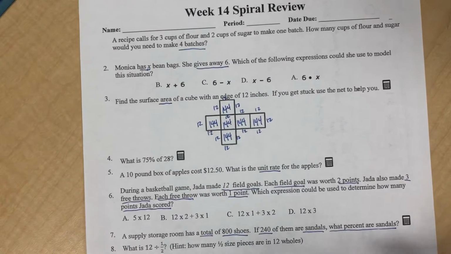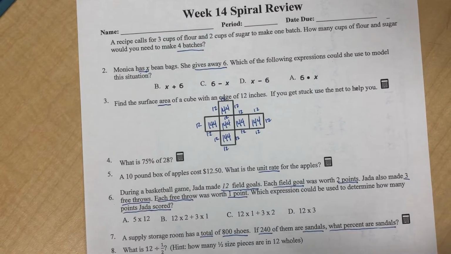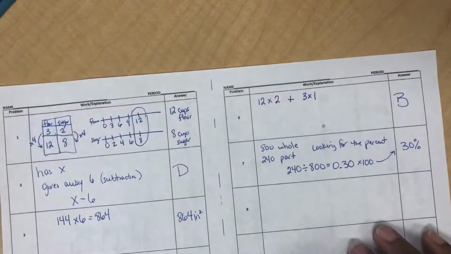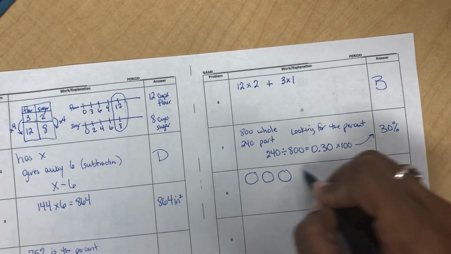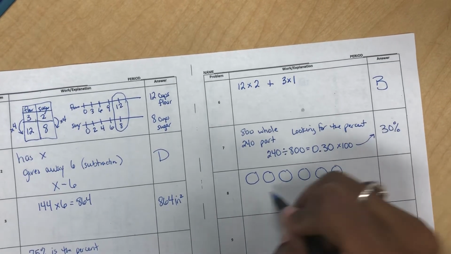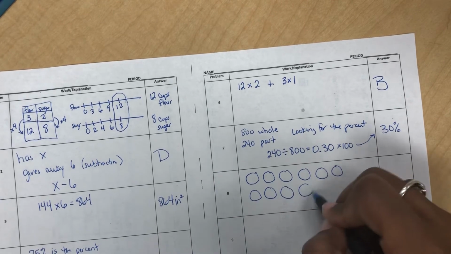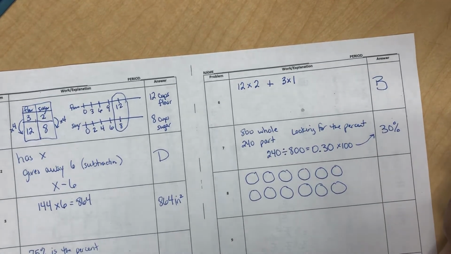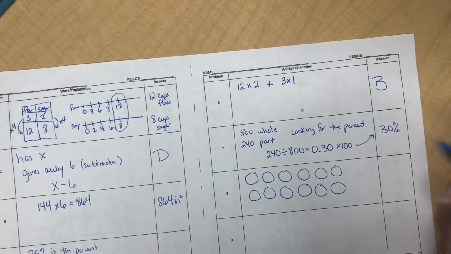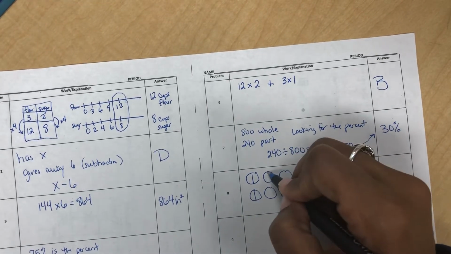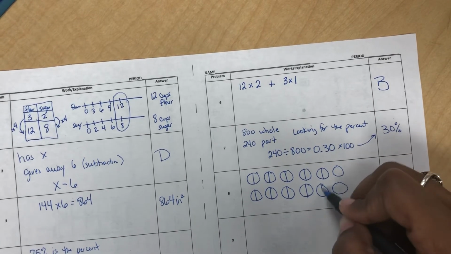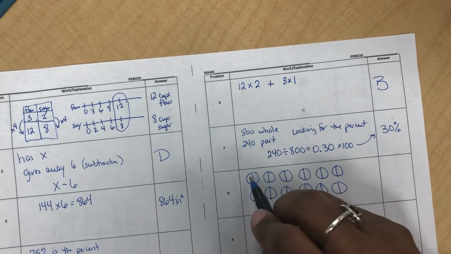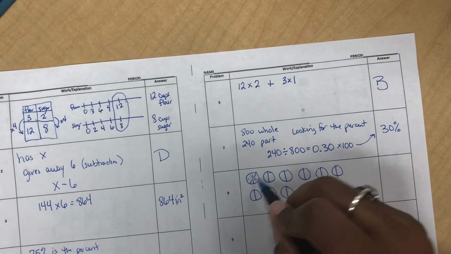All right, number 8. What is 12 divided by 1/2? The hint is how many 1/2 size pieces are in 12 wholes. So if I go by the hint, I need to start with 12 wholes. So if I have 12 whole pieces, so these are my 12 whole pieces, I want to know how many 1/2 size pieces are in 12 wholes. So I'm going to cut my wholes into halves. And now I'm looking to see how many 1/2 size pieces I have.